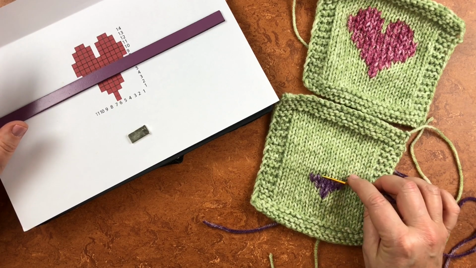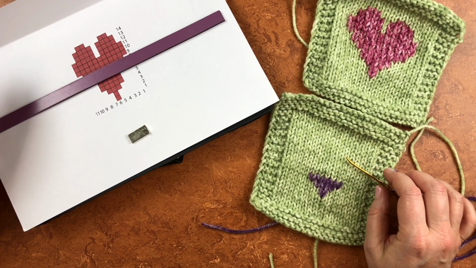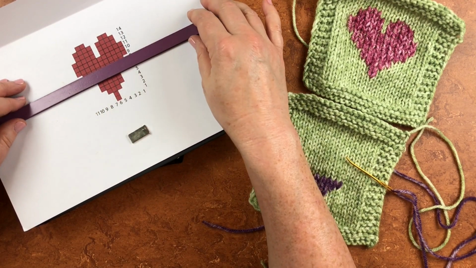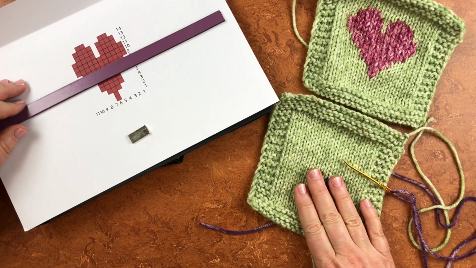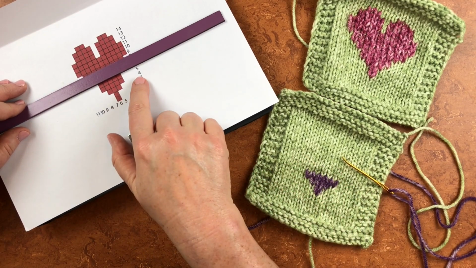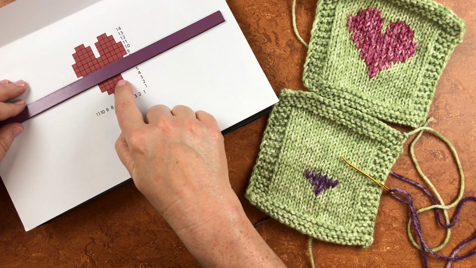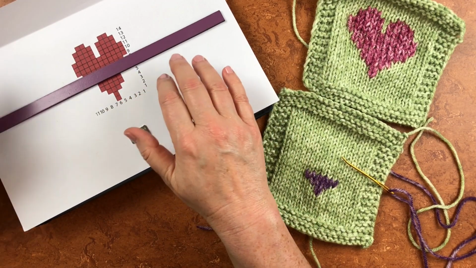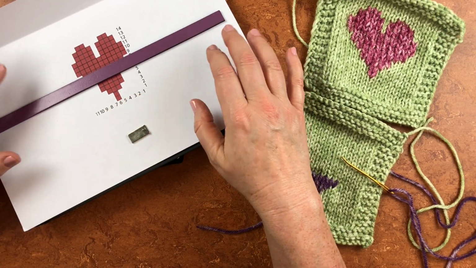I'm going to stop here for now, and I'm going to leave this as it is. And so I know when I go home and I pick this project back up that I'm on row 5, and this is what I need to do. That to me is the benefit of using this.